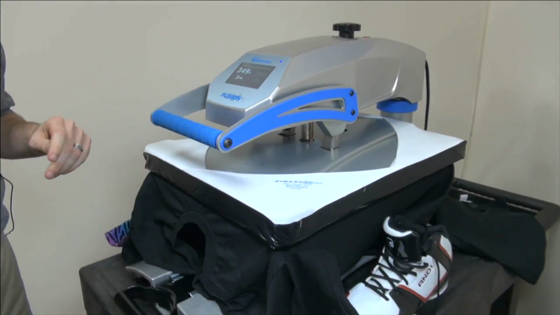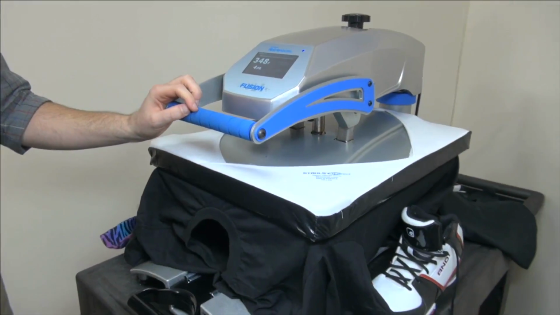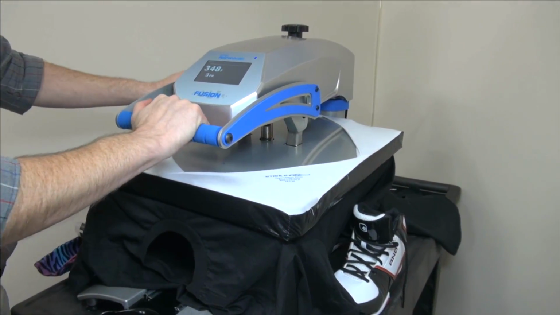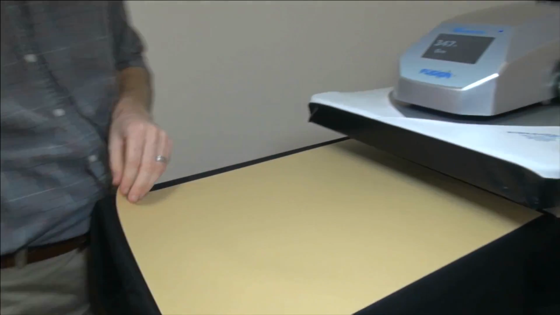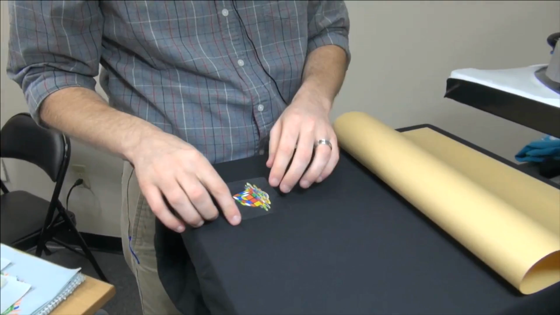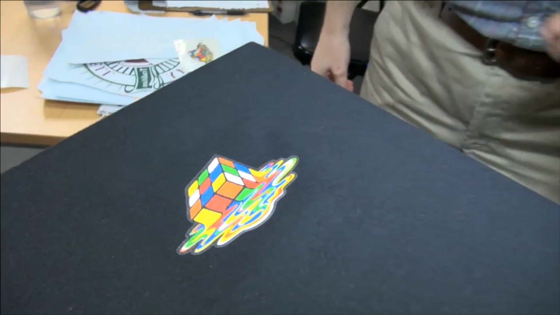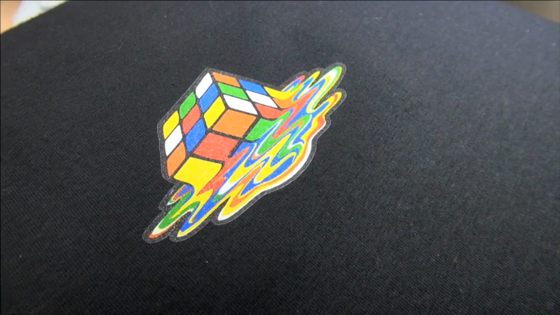All right. So we'll do 350 for about 7 or 8 seconds, and then we're going to try and do a cool peel. Pull this out of here. Remove our cover sheet. Peel that off. All right. So that is the Sublastop on a left chest application.